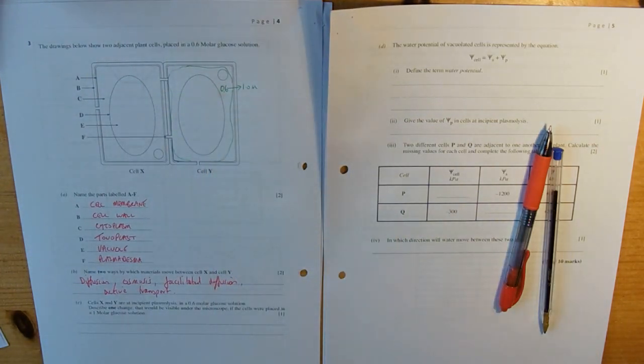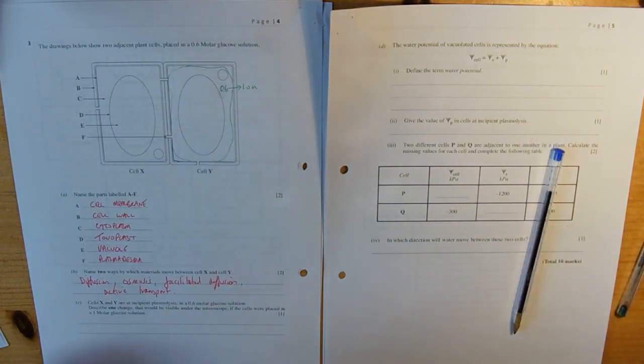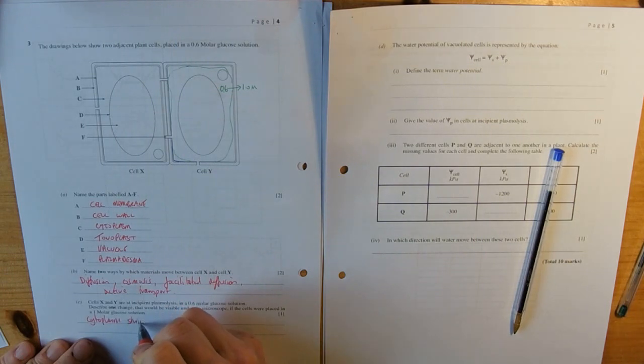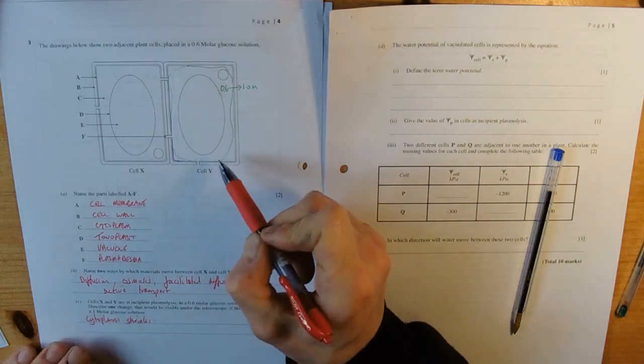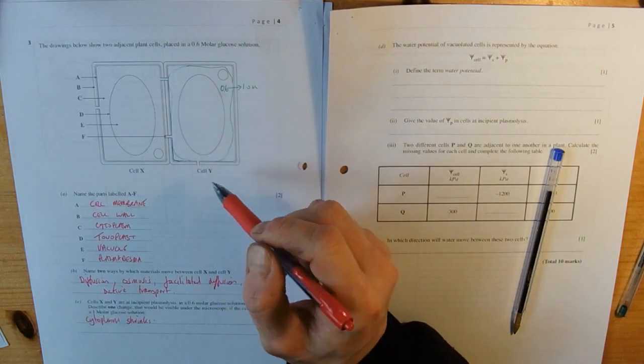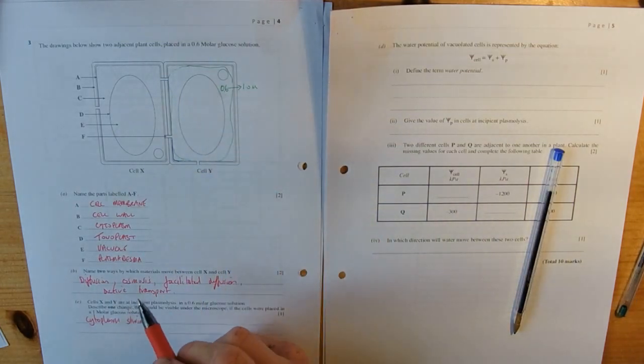So that's what would happen. So the cytoplasm shrinks. The membrane doesn't shrink. The membrane stays the same size. It's just this cytoplasm that shrinks, and the membrane will move with it.